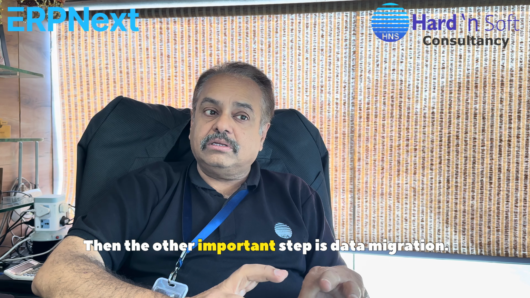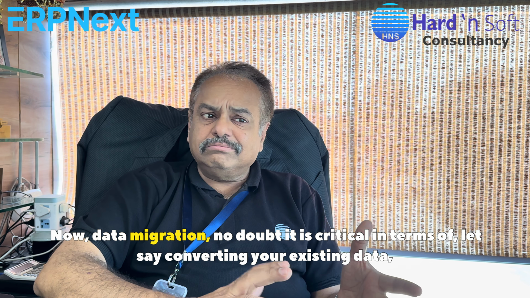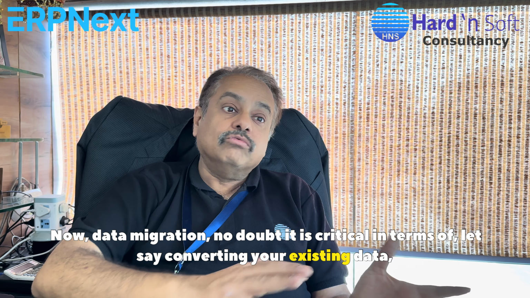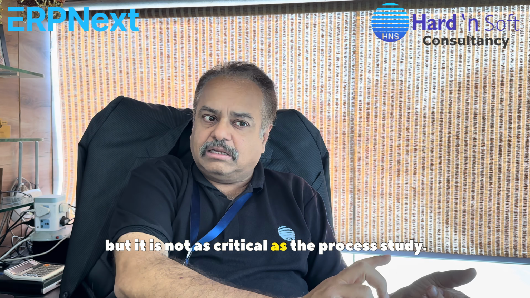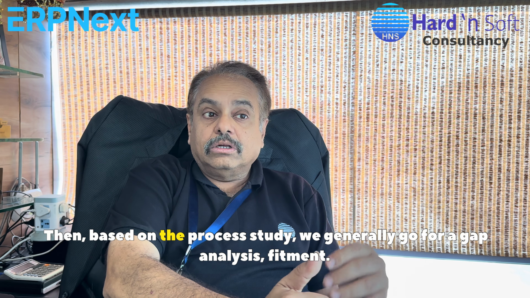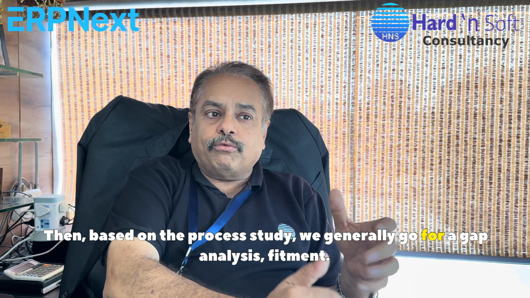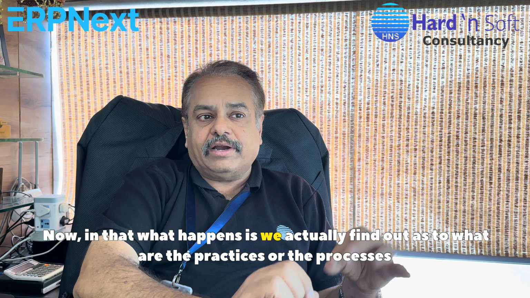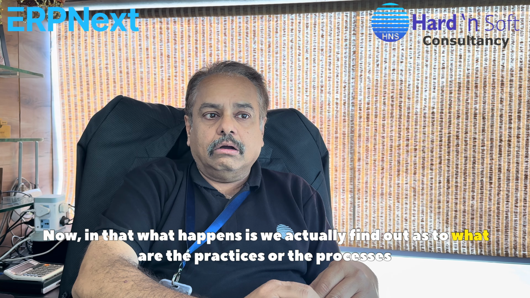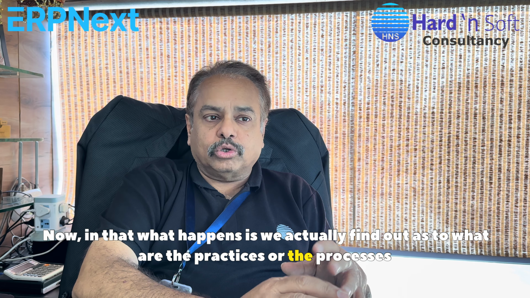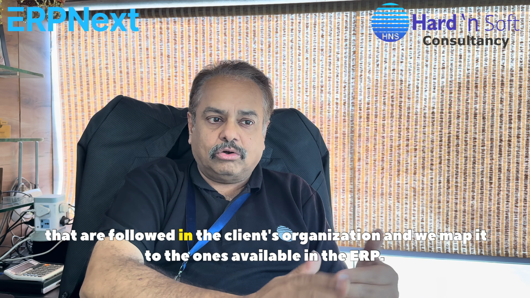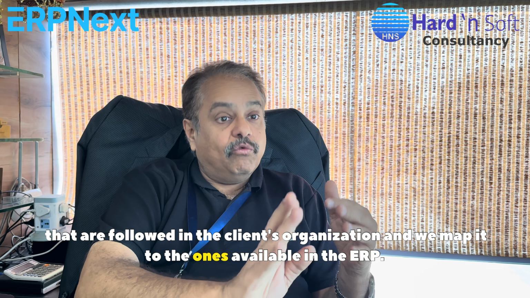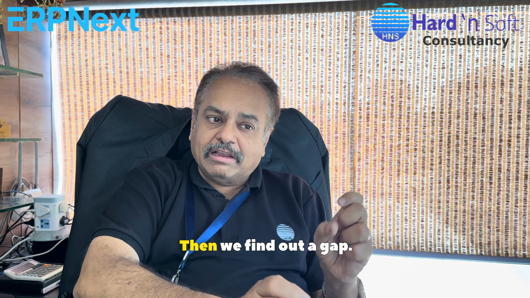Then the other important step is data migration. Now, data migration, no doubt it is critical in terms of converting your existing data, but it's not as critical as the process study. Then, based on the process study, we generally go for a gap analysis, fitment kind of. Now, in that, we actually find out what are the practices or the processes that are followed in the client's organization, and we map it to the ones available in the ERP. Then we find out a gap.